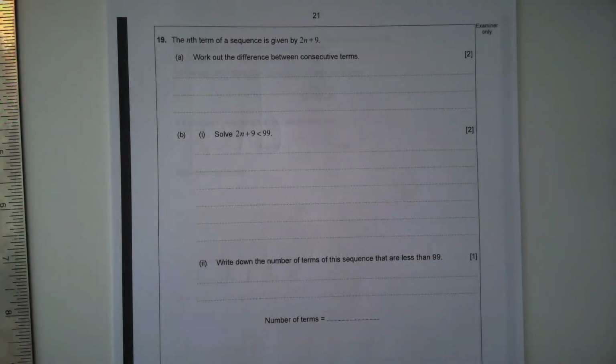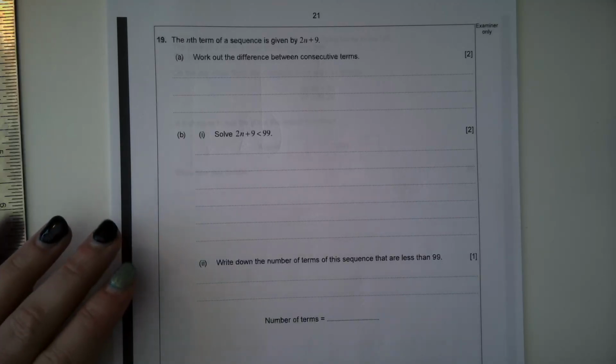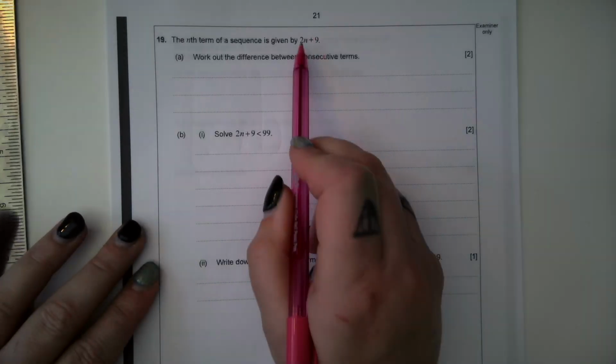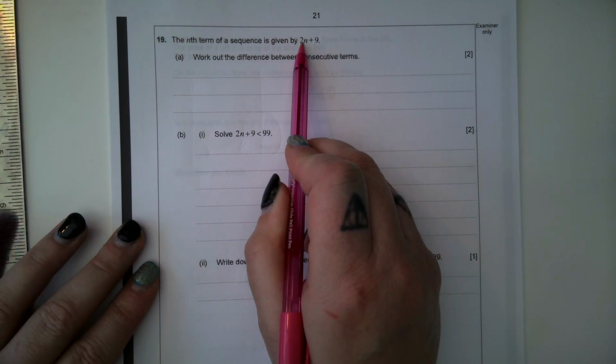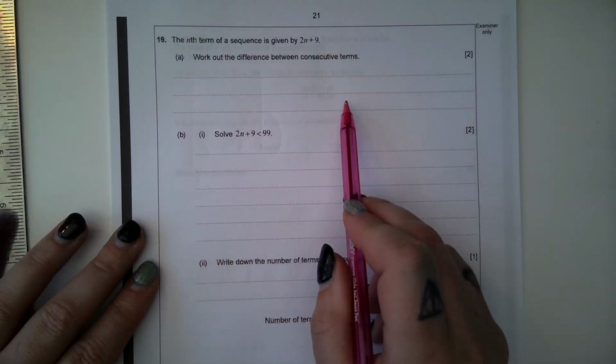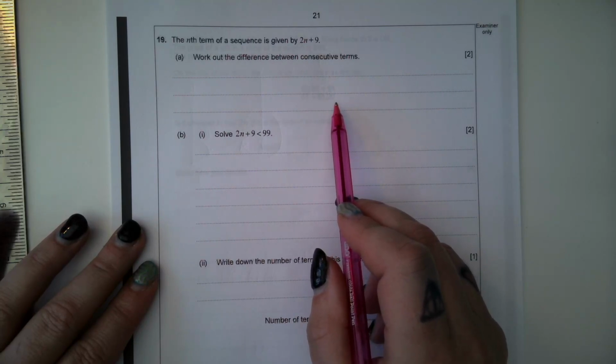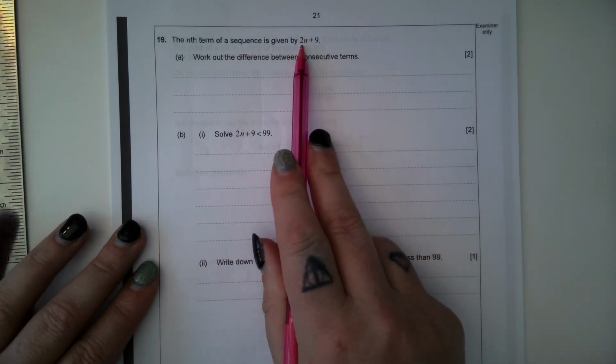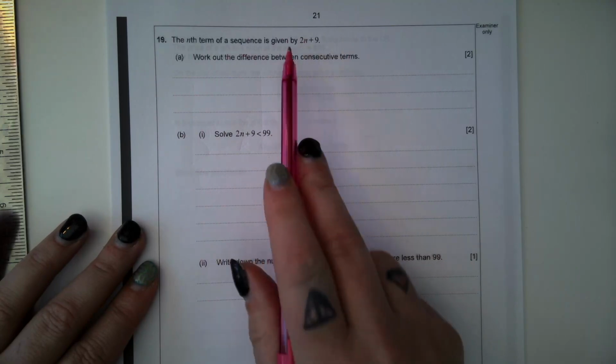Question 19. The nth term of a sequence is given by 2n add 9. Work out the difference between consecutive terms. So if the nth term is 2n add 9, the difference between consecutive terms must be 2. Because when we're finding the nth term of a sequence, the number that goes in front of the n is the common difference. But we can check it.